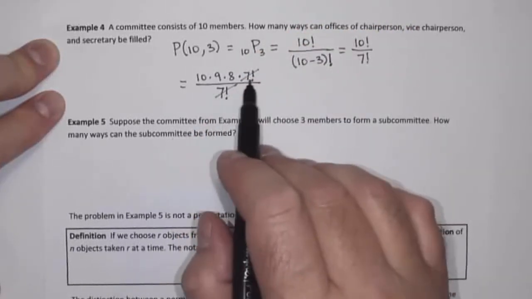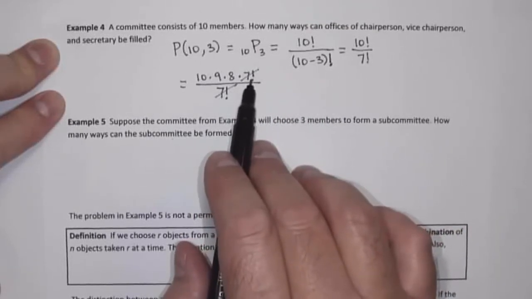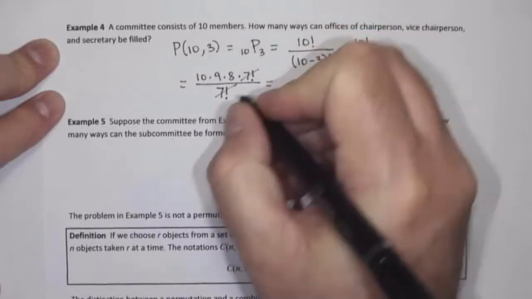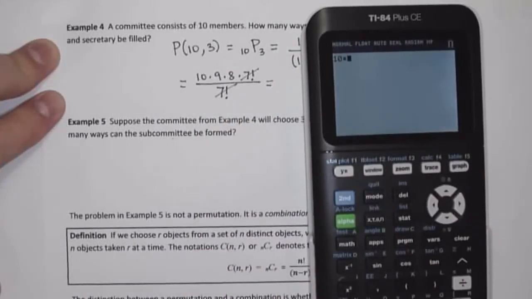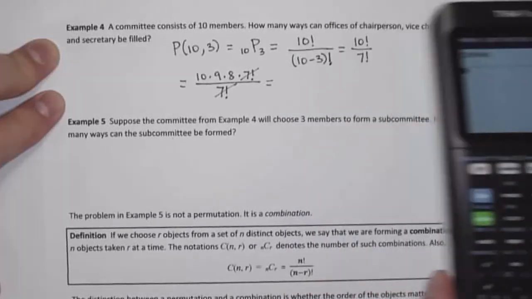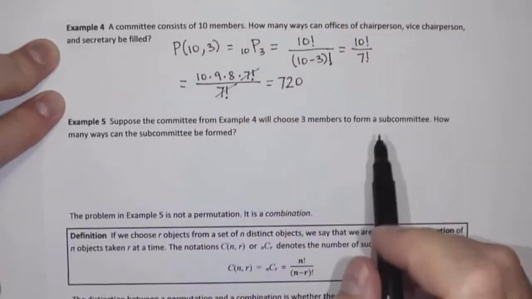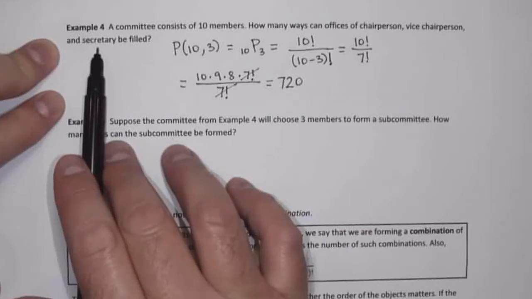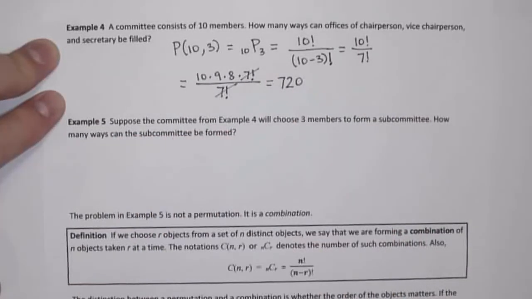Here I'm just being a little bit lazy. Instead of writing those all out, I recognize that this 7 factorial and this 7 factorial are the same thing, and so it's all going to divide out. So I'm left with 10 times 9 times 8. If we do 10 times 9 times 8, that is 720. So there are 720 different ways that we could fill the offices of chairperson, vice chairperson, and secretary if we're picking 3 people out of the 10 members of the committee.